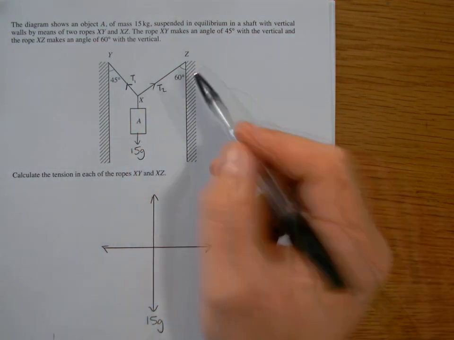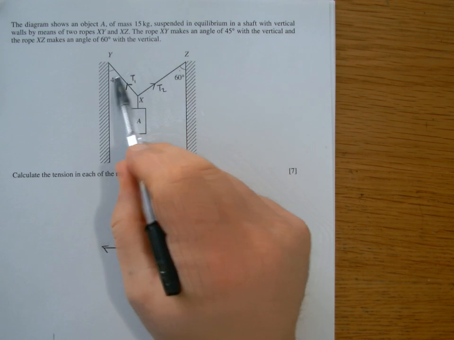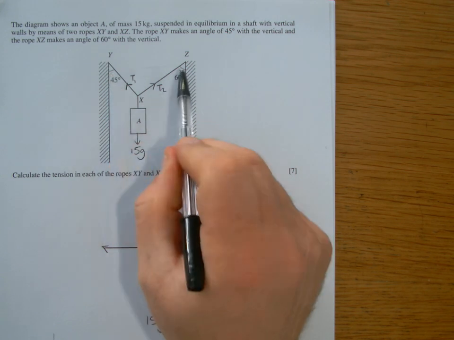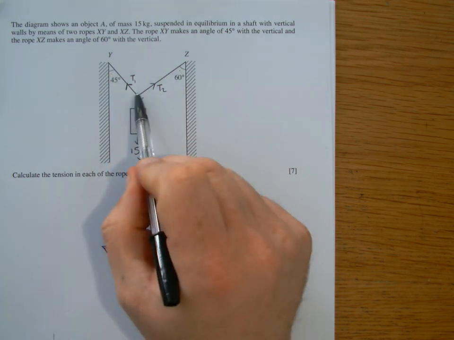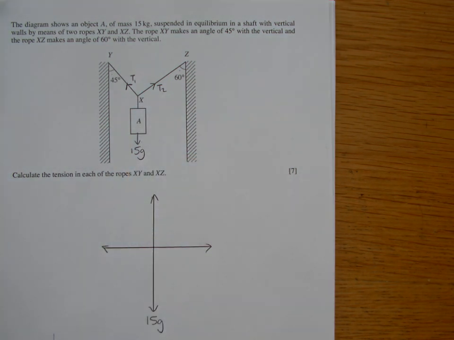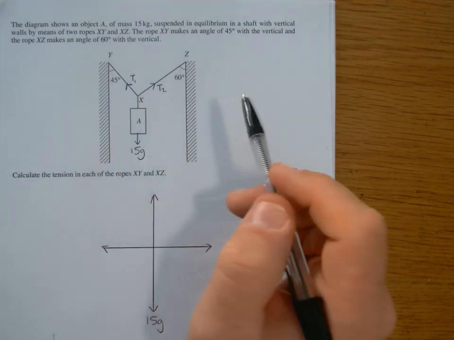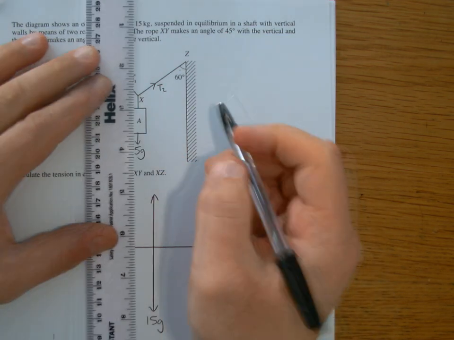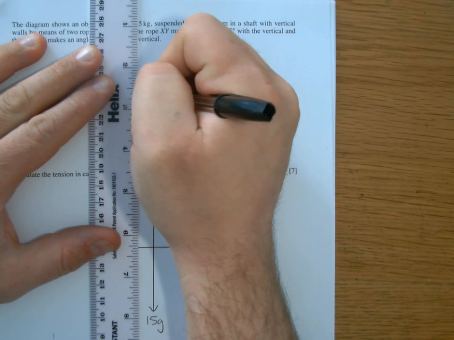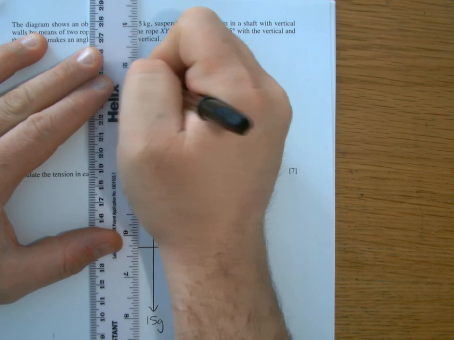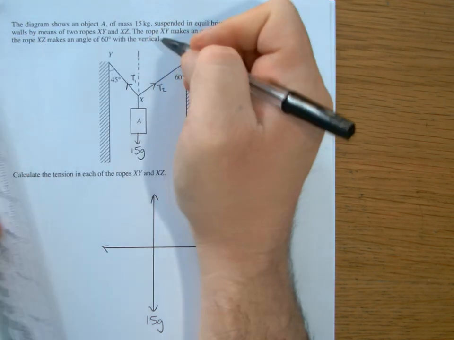Now, the issue we've got here is that the angles are over here, the angles 45 degrees, 60 degrees. We need them to be here at the center point of our forces, where the forces are working away from. So what we can do is just do a bit of geometry. If I draw a vertical line, let's just do maybe a broken line, we can play around with the angles.